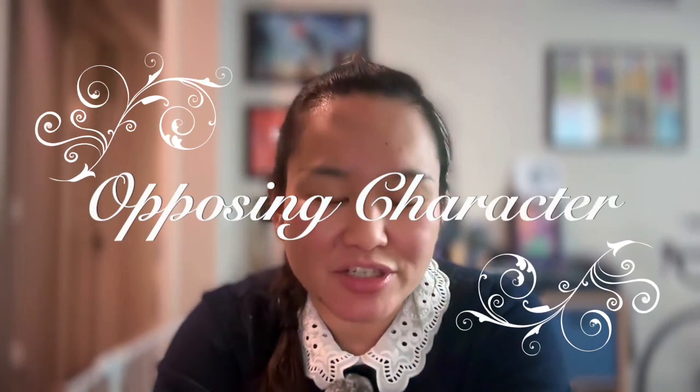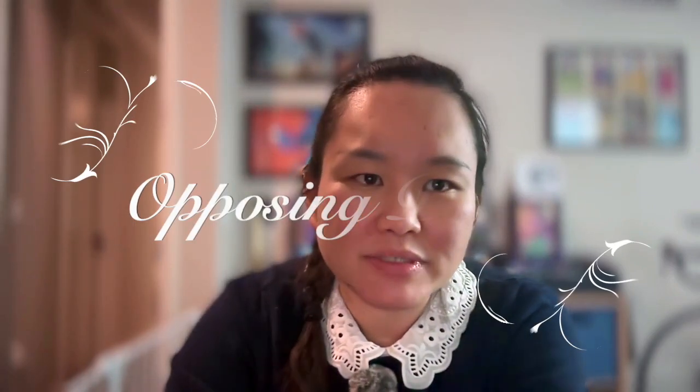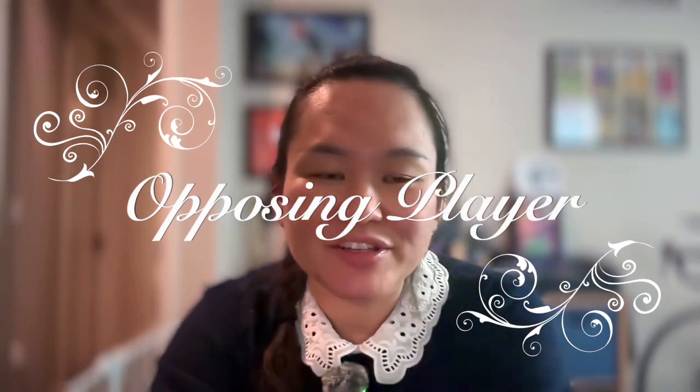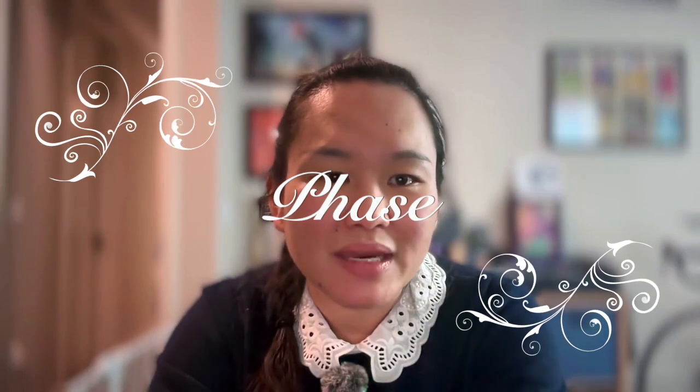Opposing character is a character played by an opponent. Opposing player is anyone a player is playing against, also known as opponent. So opponent equals opposing player, and any character they play is an opposing character. Phase, one of the 3 main parts of a turn. The phases of a player's turn are the beginning phase, the main phase, and end of turn phase.